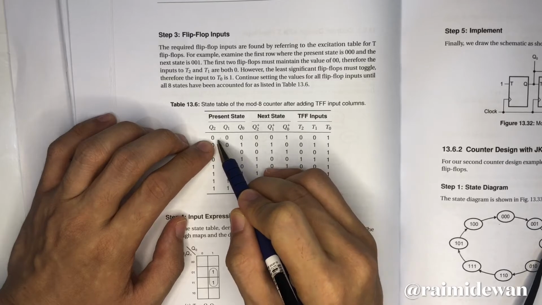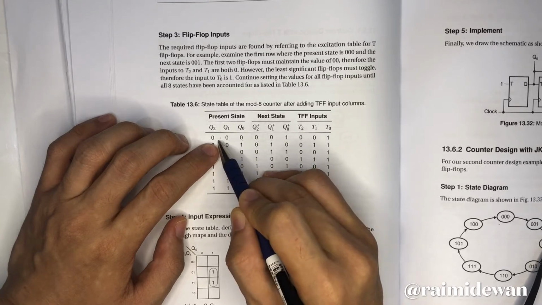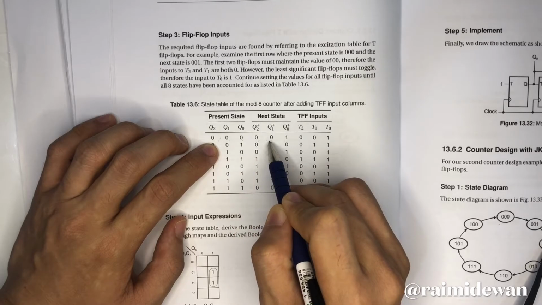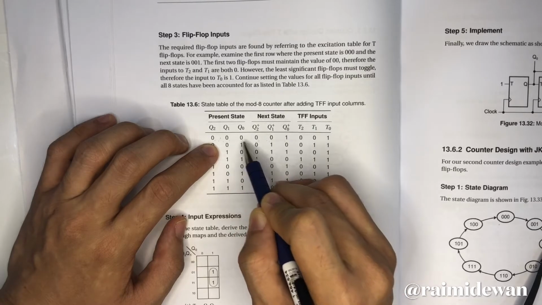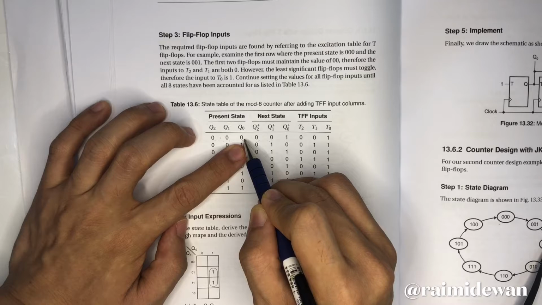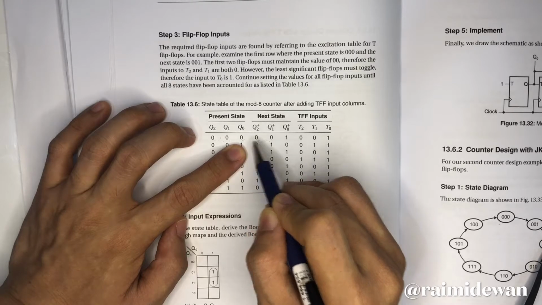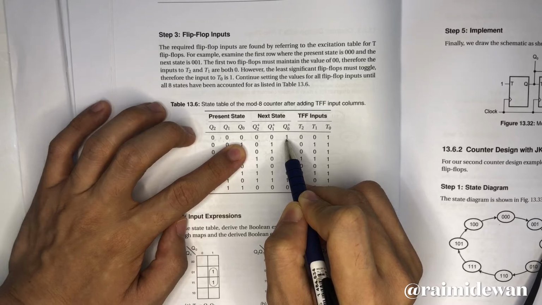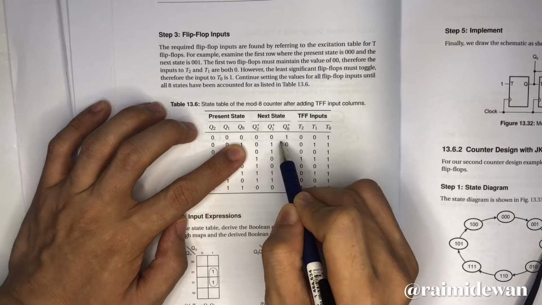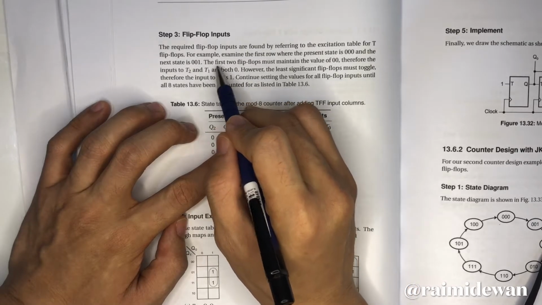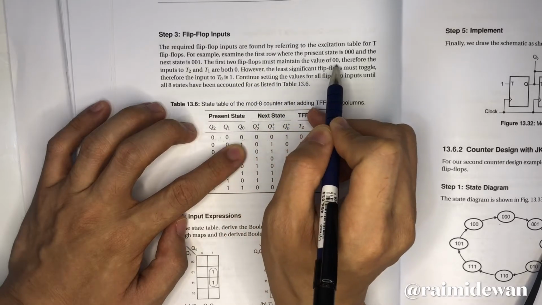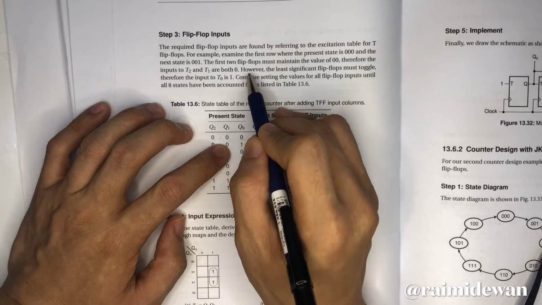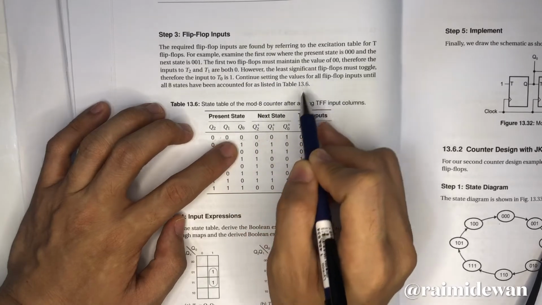You can see there is no change for Q2 and Q1 from the present state to the next state, but there is a change for Q0 from the present state to Q0 plus. So the first two flip-flops must maintain the value of 0, therefore the inputs are both 0 because they maintain their value. However, the least significant flip-flop must toggle.